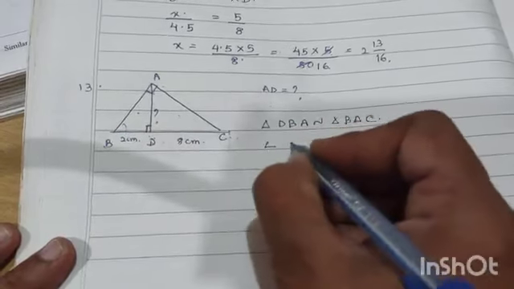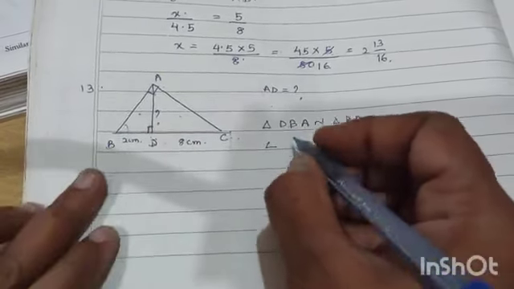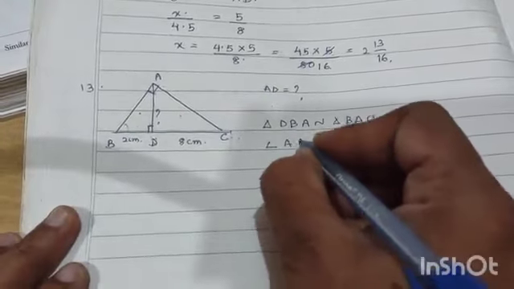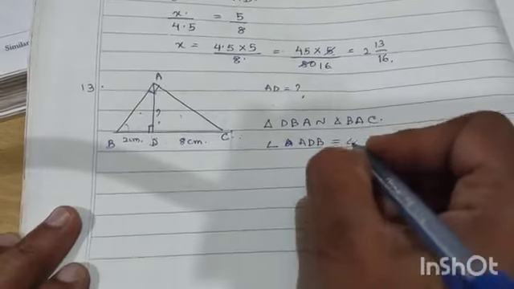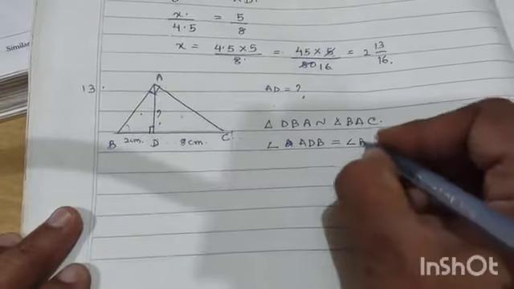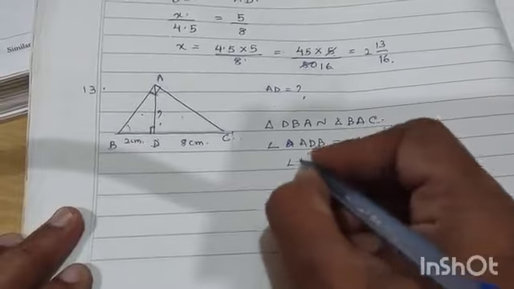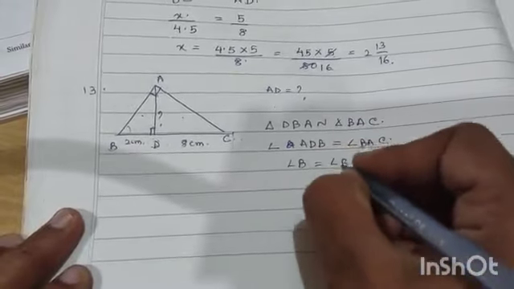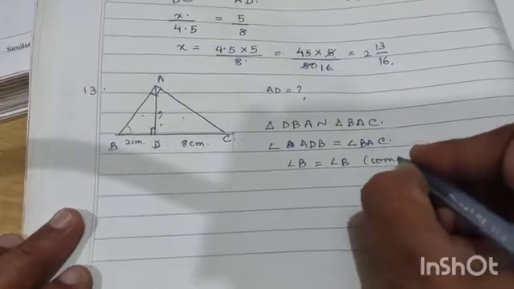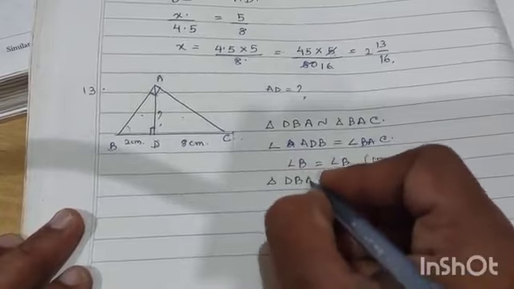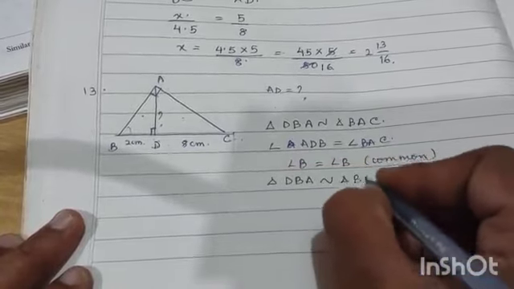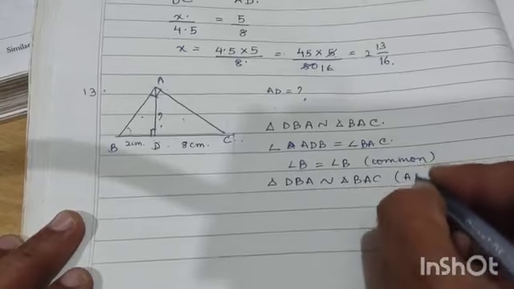Okay, so in triangle DBA we have angle ADB equal to angle BAC and angle B is equal to angle B common. So triangle DBA is similar to triangle BAC by AA property.